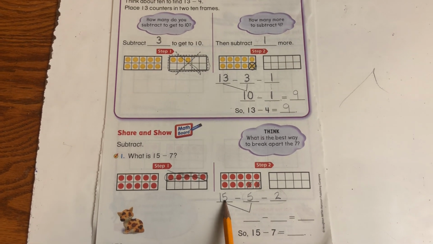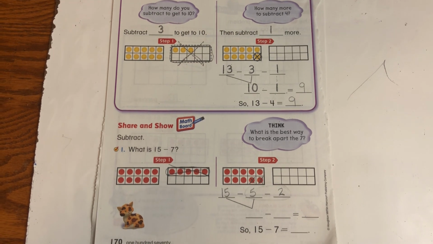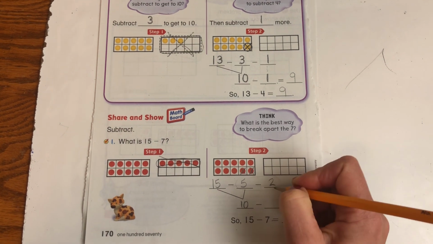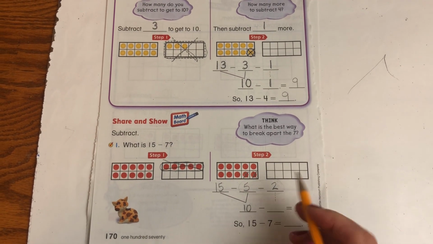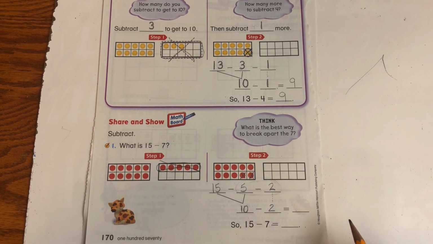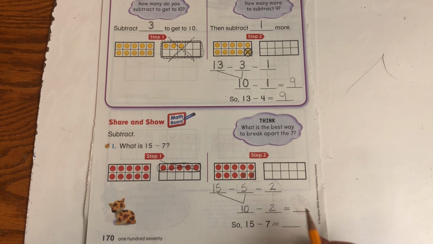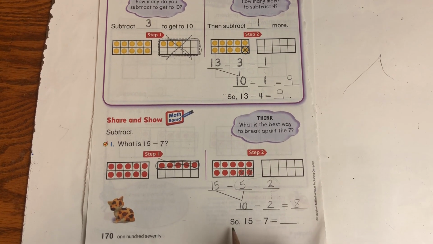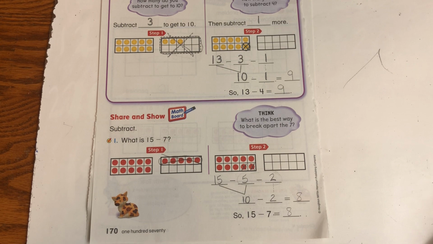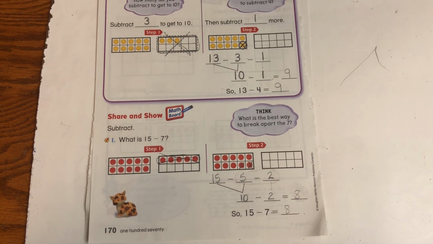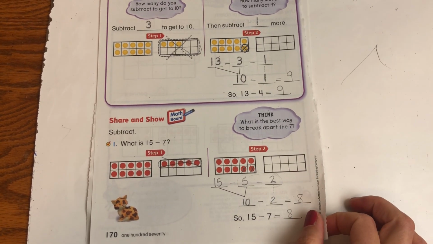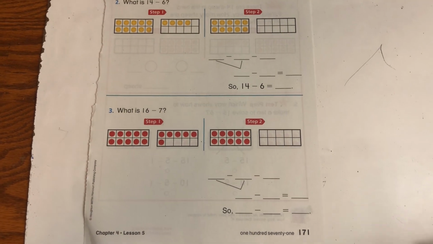So let's continue on. What is 15 minus 5? Should be 10 every time there. Yep. Don't forget to carry this one down. Minus the 2. What is 10 minus 2? If you said 8, you're correct. So 15 minus 7 equals 8. Be sure that you write down all of those numbers. All right, let's move on to on your own.